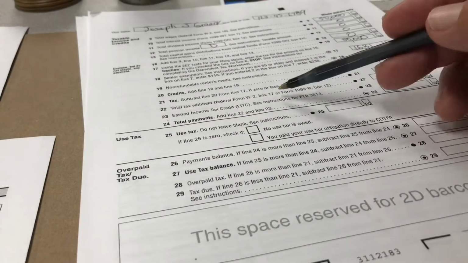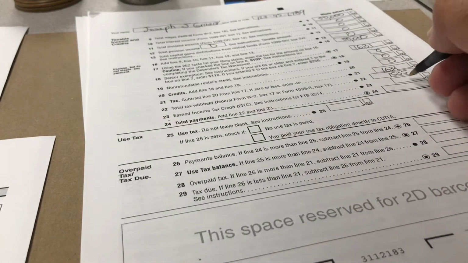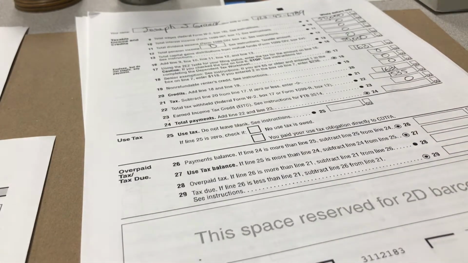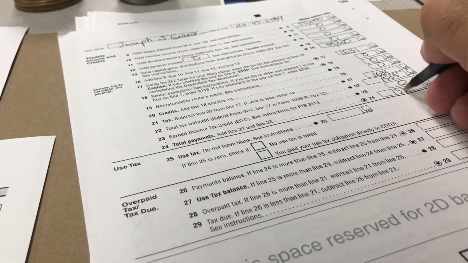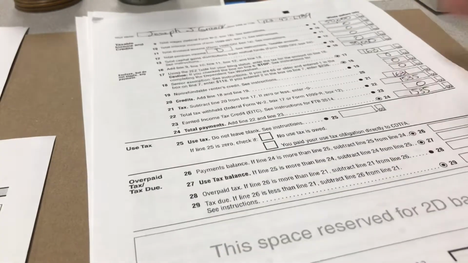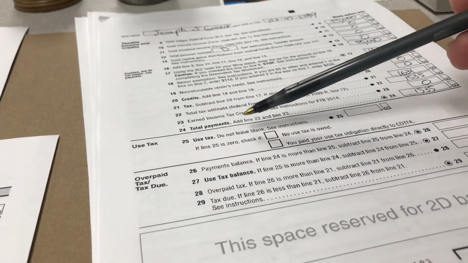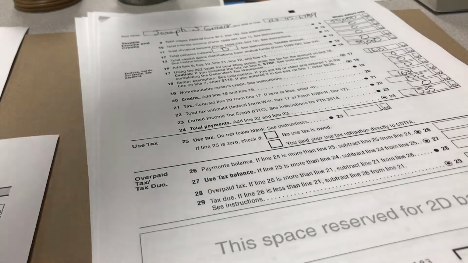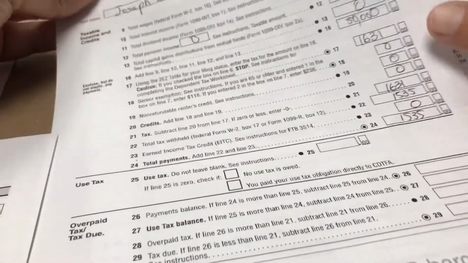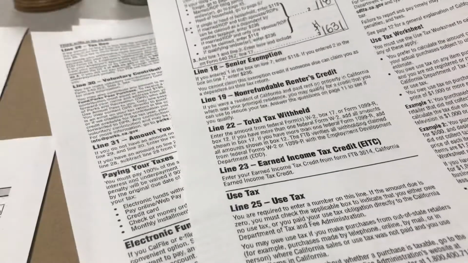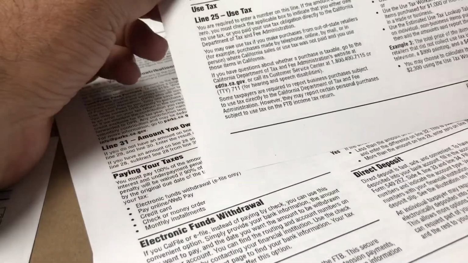It is $1,535. Then in earned income tax credit, a special situation. Most of you will put 0 there. Add your total payments would be $1,535. Now, as we get to the bottom of page 2 of the state return, there's a use tax in this state. And a use tax is basically the state of California trying to collect tax money from items bought out of the state.